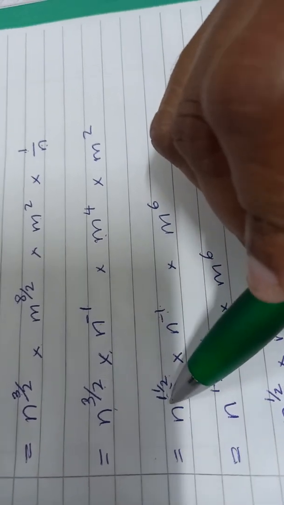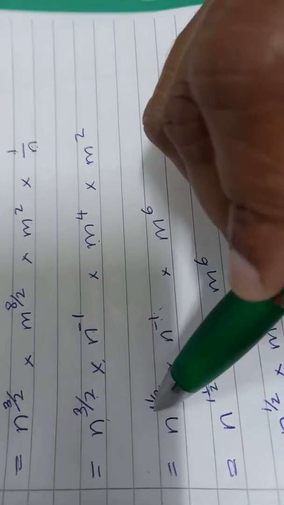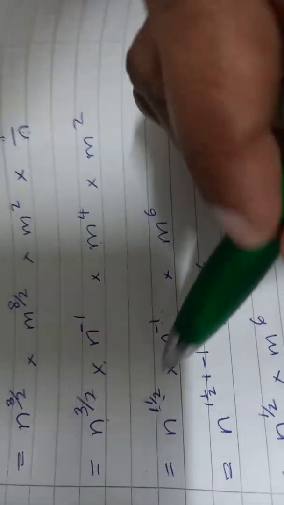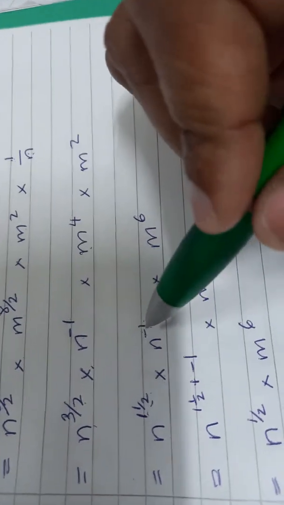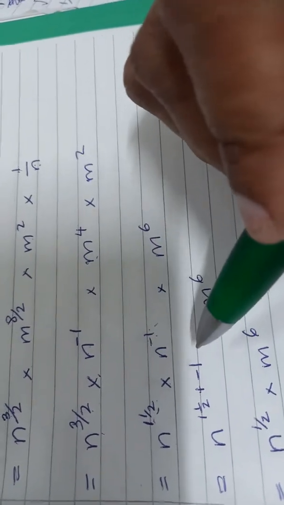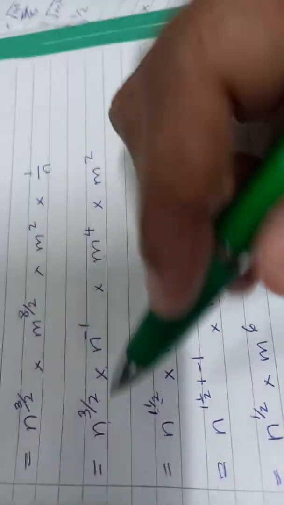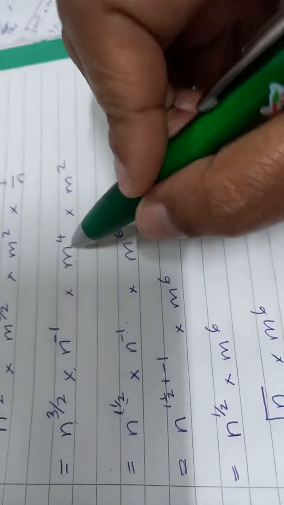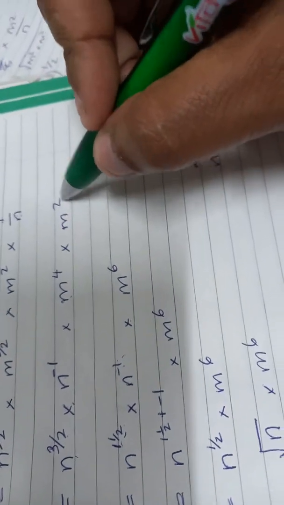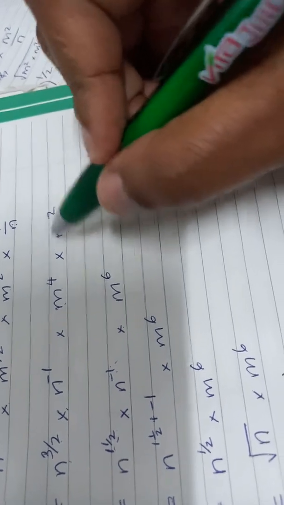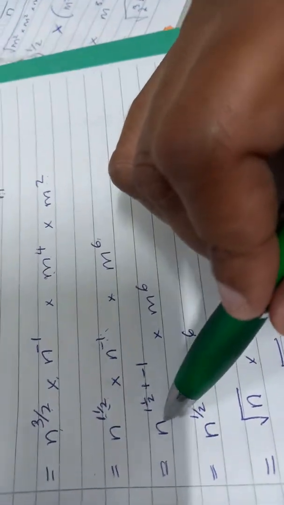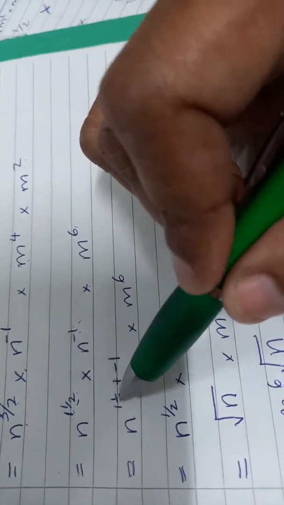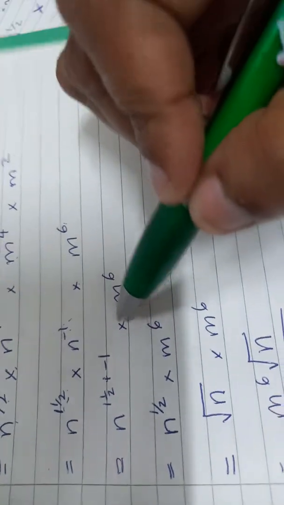Remember, this and this timesing of exponents is the same thing as plus and minus. So 1.5 plus -1 is a half. It's like 1 minus 1 is a half left. Times m to the power of 4 times m to the power of 2. So 4 plus 2 is 6. Then you go n. Oh yeah, I wrote that here. N to the power of 1.5 plus -1 times m to the power of 6.